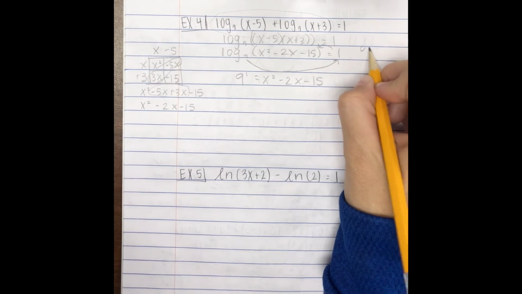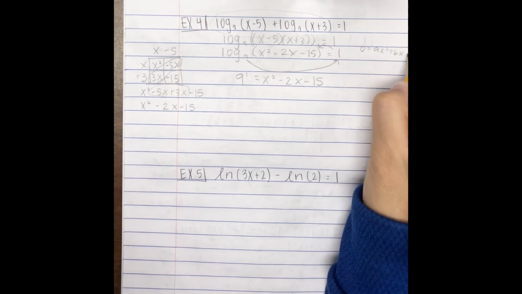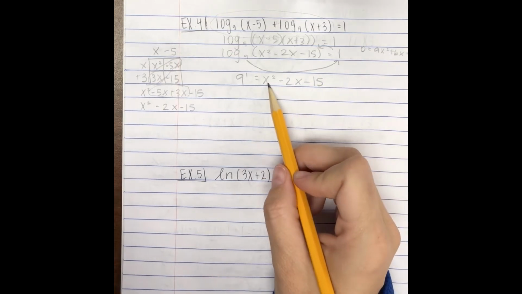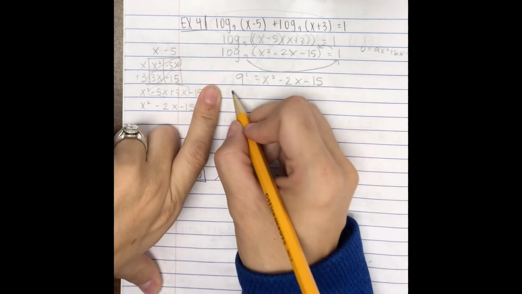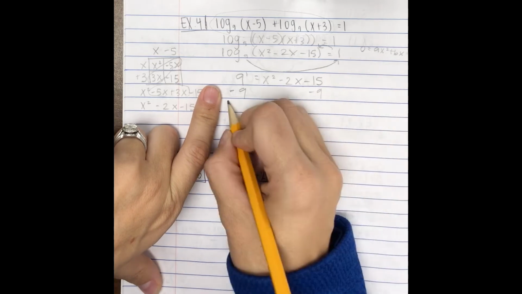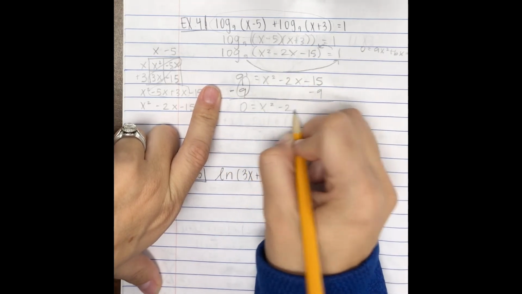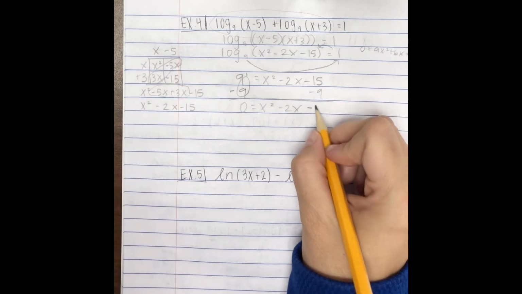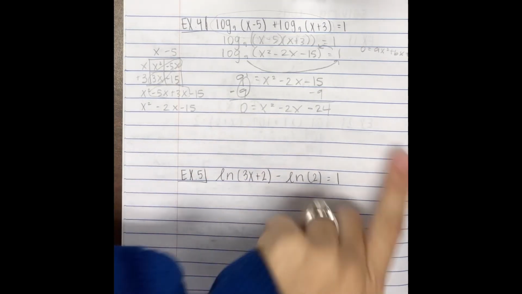Once again, we want 0 to equal ax squared plus bx plus c. Or you could have equal 0 on this side, but we want to keep our x squared positive, so we're just going to bring this over here and make this 0. So minus 9, because 9 to the first power is 9, minus 9. So we get 0 equals x squared minus 2x minus a negative 15 minus 9 is a negative 24. So now we want to factor this.